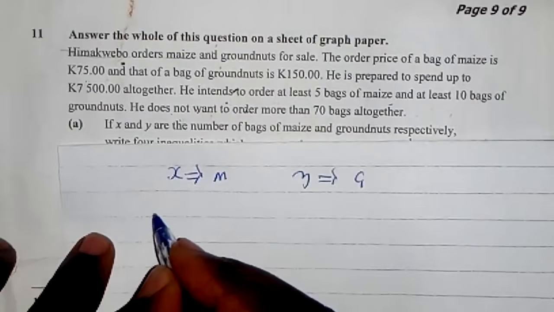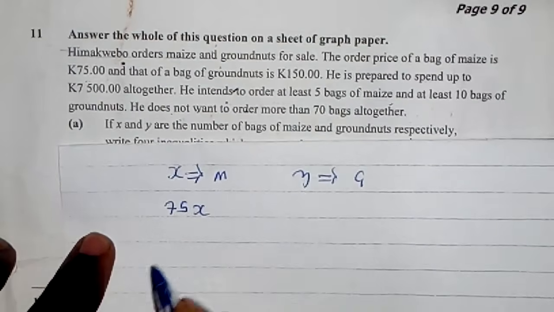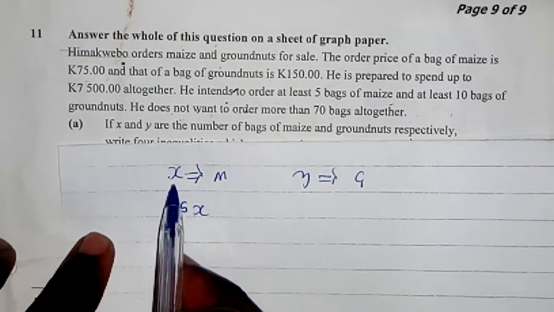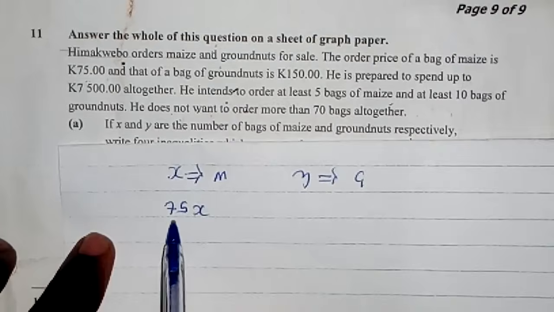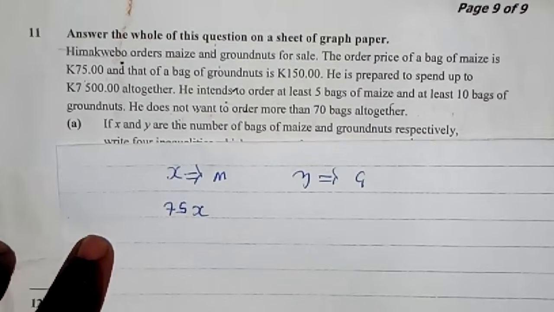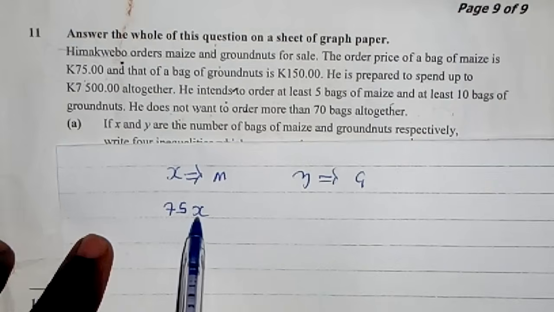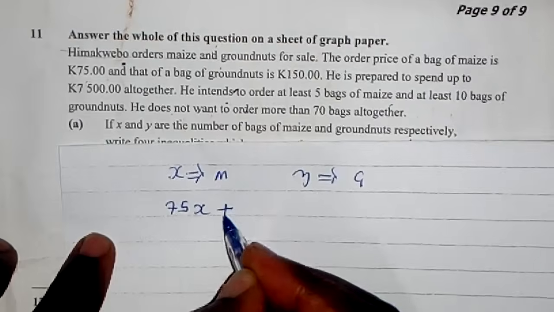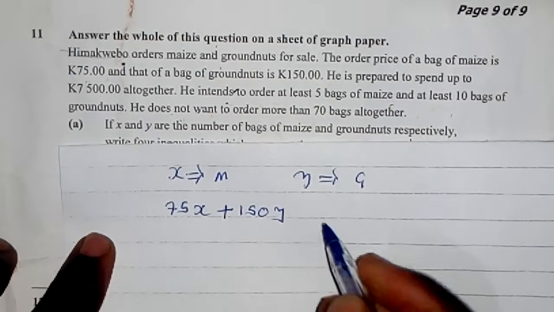So what we'll do here is we'll get 75X, because each bag of maize is costing 75 kwacha. So it will be 75, the price of each bag, multiplied by maize, the total number of maize, plus 150Y.